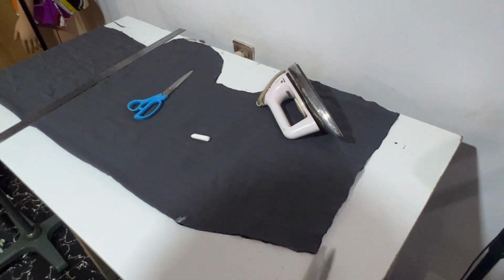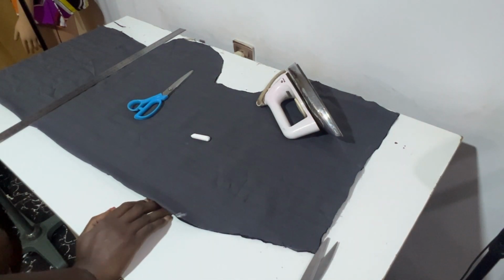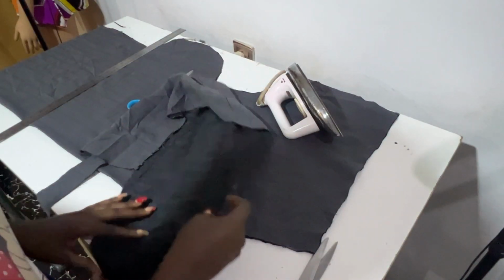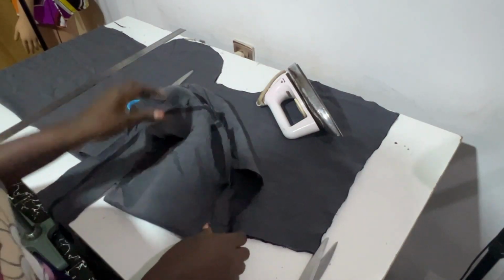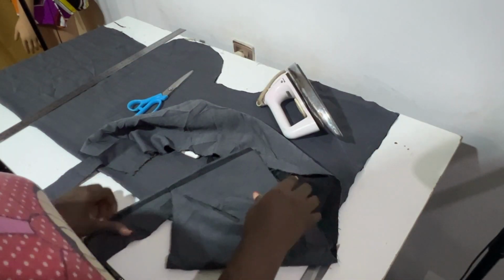I'll go ahead and cut the neckline facing for the front and the back to cover it. So let me see if this will be enough.